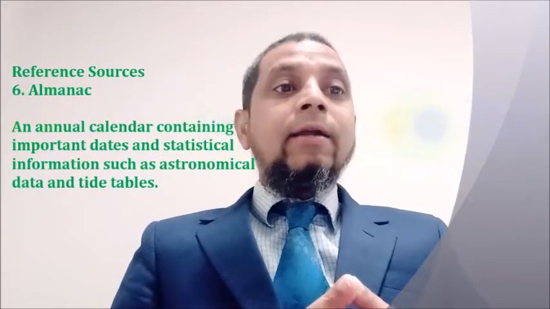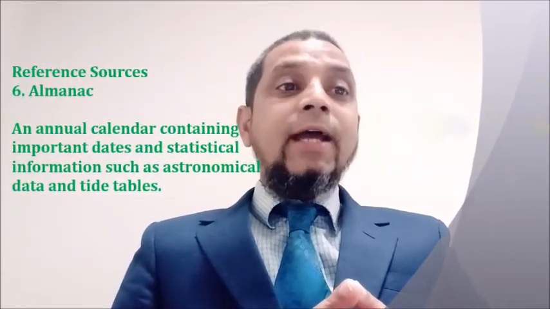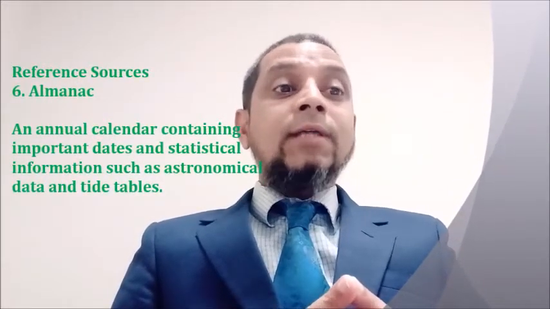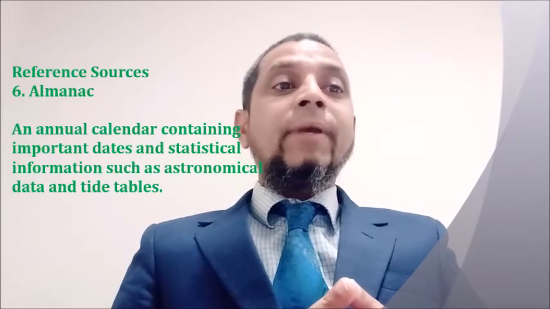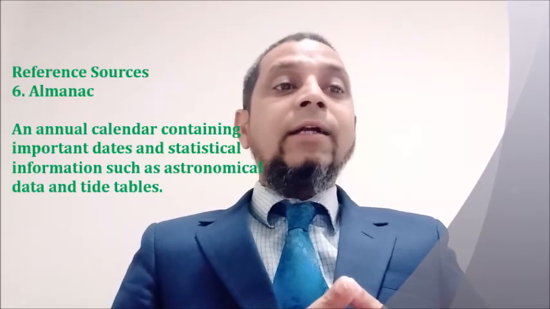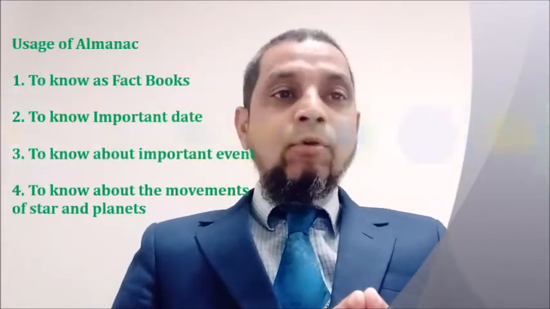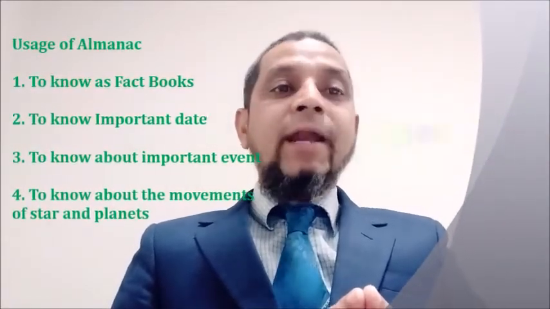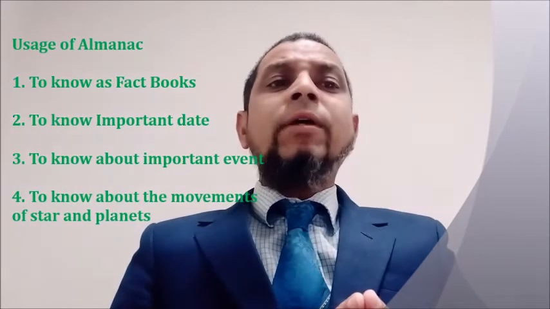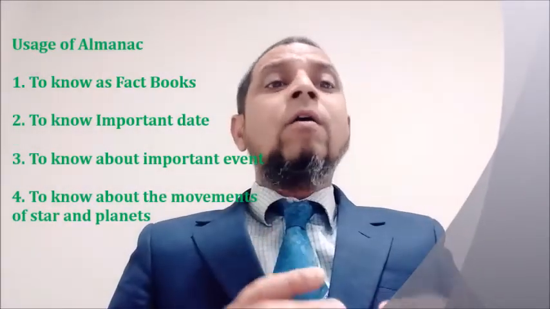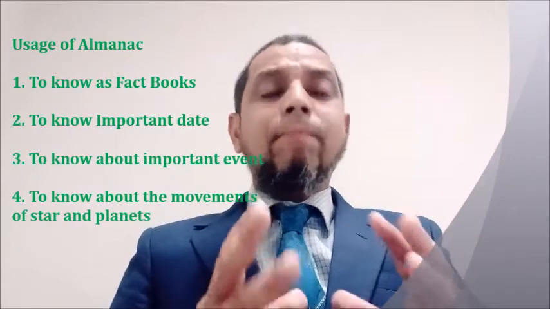Source number 6, almanac. An almanac is an annual calendar containing important dates and statistical information such as astronomical data and tide tables. Usage of almanac. To know as a fact book, to know important dates, to know about the important events, to know about the movements of stars and planets.